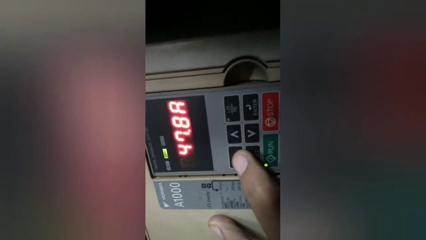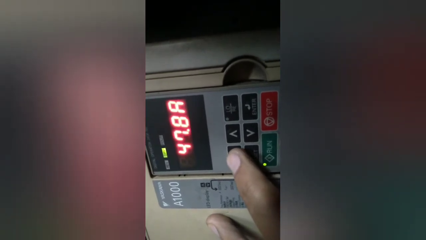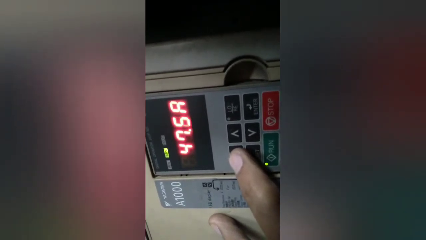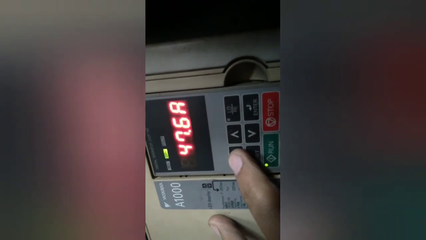As I can see, this is running normal, but the problem is not frequent, and when the problem occurred, the current drawn was not normal, it was 113.6 ampere. It was abnormal.